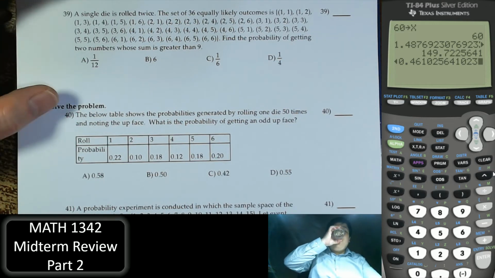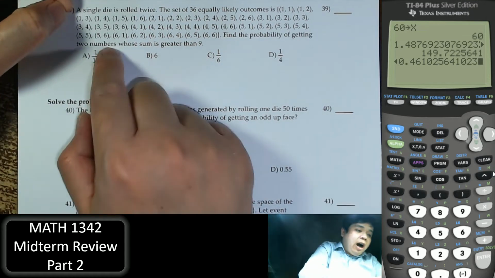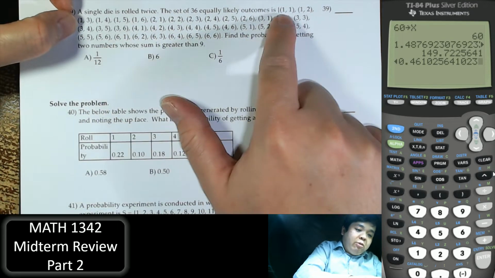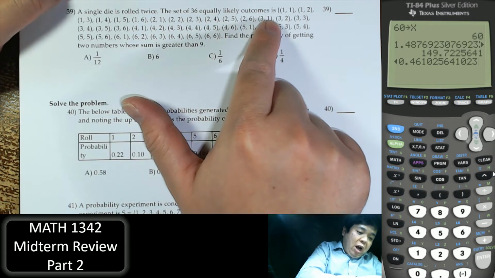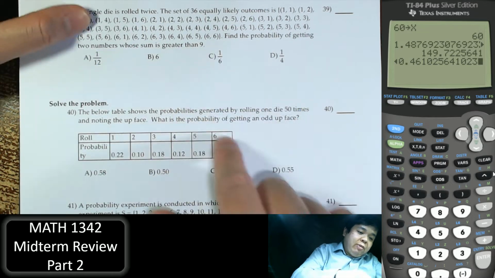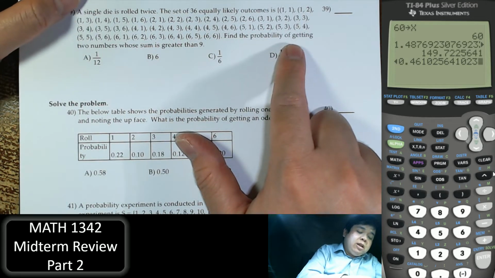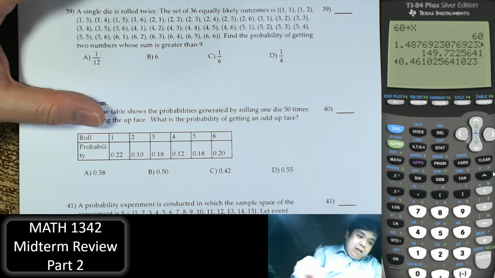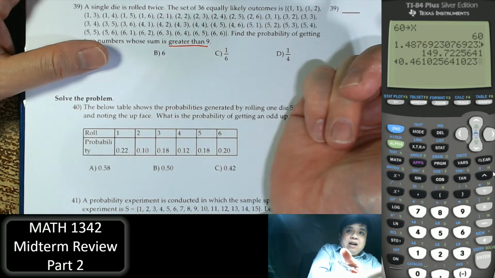Next, a single die is rolled twice. So first and then second. The set of 36 equally likely outcomes is given as below. Find the probability of getting two numbers whose sum is greater than 9. So greater than 9 means it has to be 10, 11 or 12.